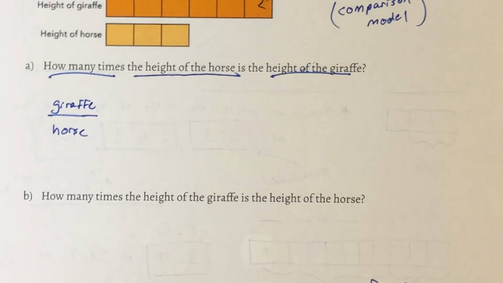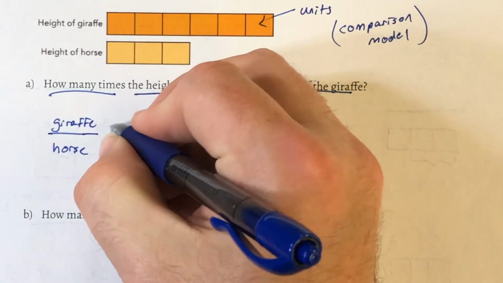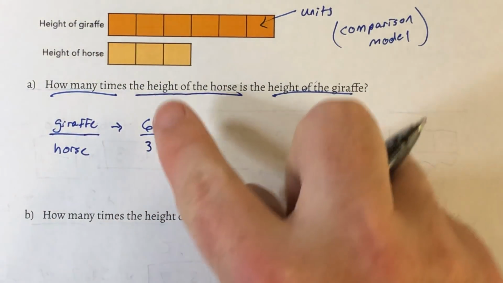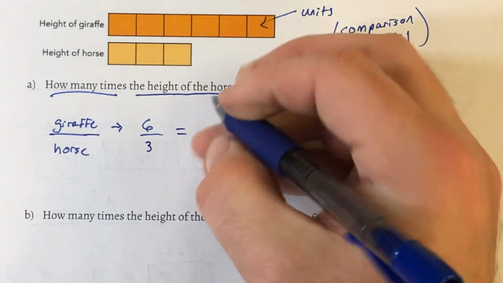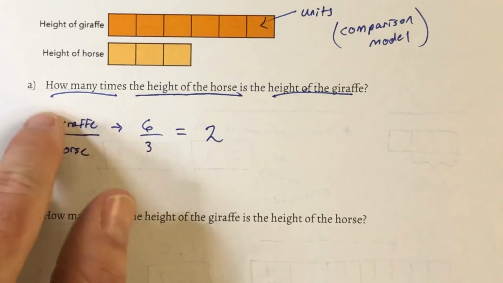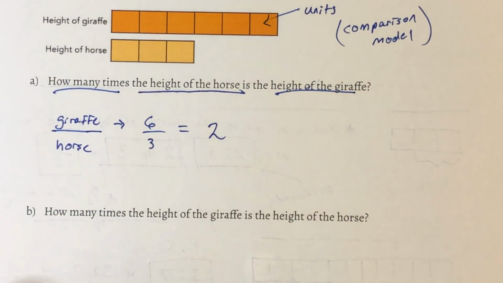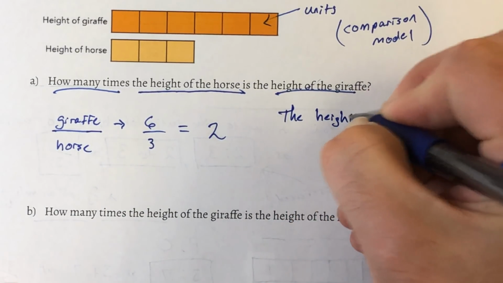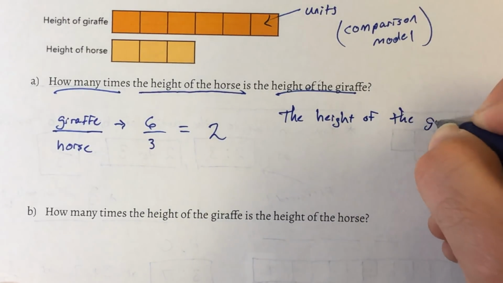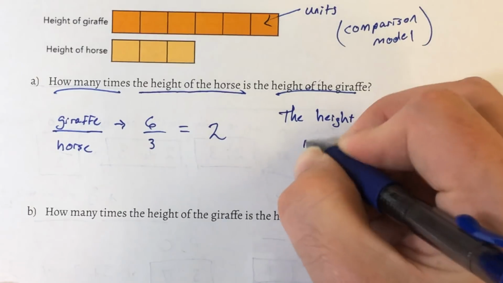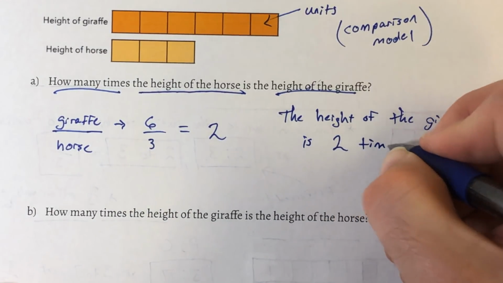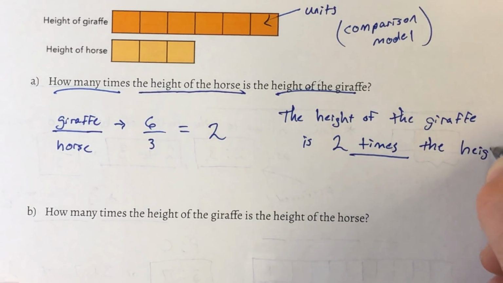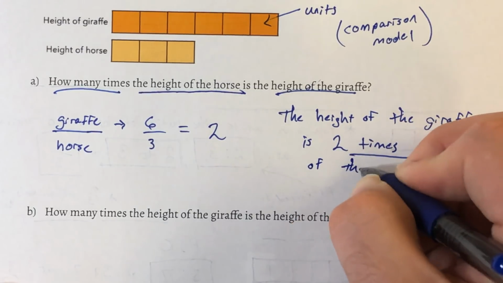Now we're going to fill it in with our numbers. The giraffe, 6 units long. Horse, 3 units long. That's improper, so top divided by bottom, 6 divided by 3, is 2. So how many times the height of the horse is the height of the giraffe? You're going to say, we start backwards. The height of the giraffe is 2 times the height of the horse.